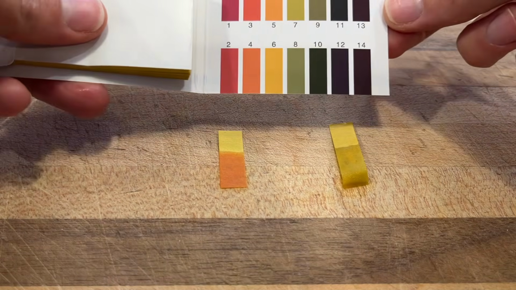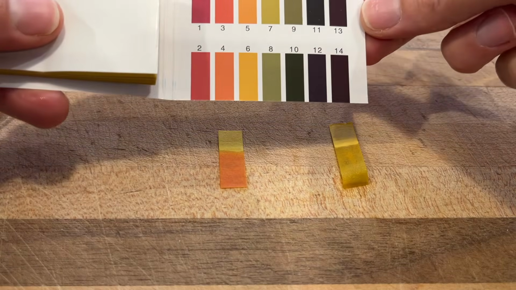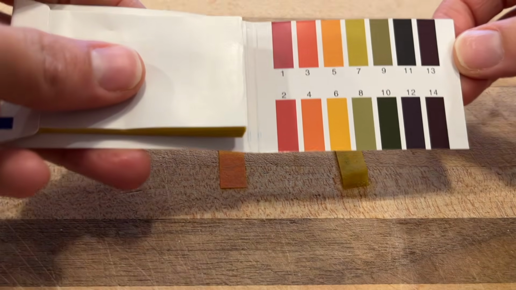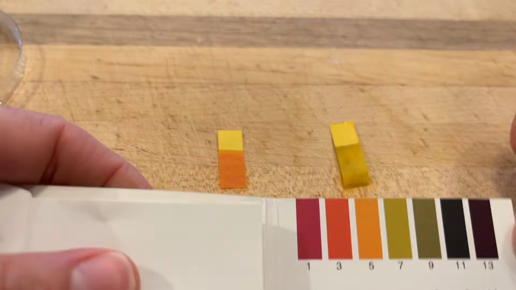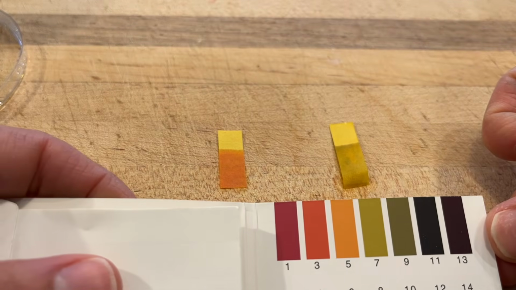Maybe you want to sample the pH of rainwater throughout different times of year, or in areas where there's a lot of cars versus fewer cars. The great thing about science fair experiments is that there are a ton of variations on them.